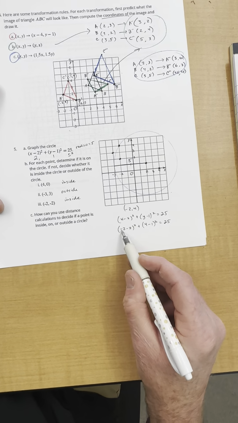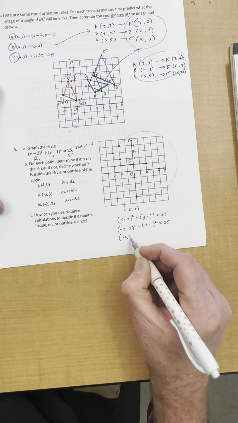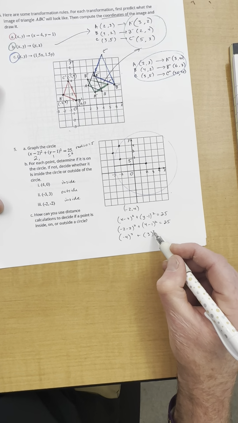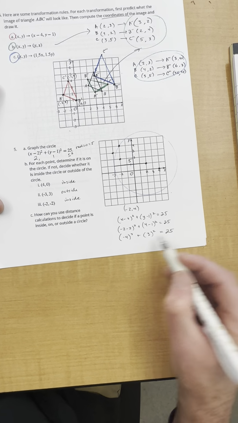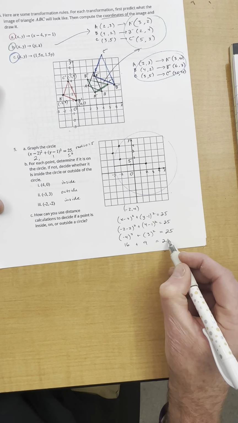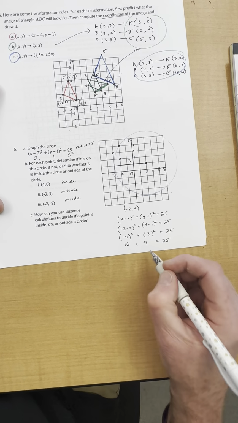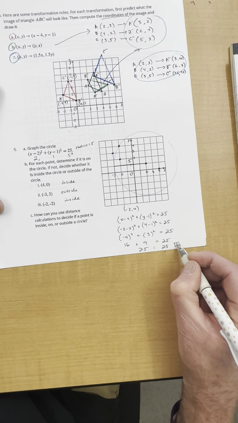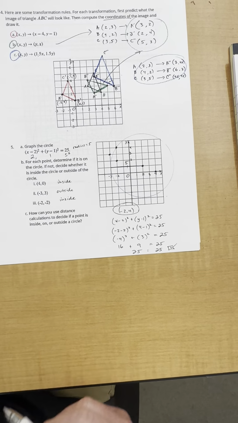Let's find out. Negative 2 minus 2 is negative 4 squared plus 4 minus 1, 3 squared, does it equal 25? Let's find out. 16 plus 9, does it equal 25? Yeah. Does 25 equal 25? Yep. So negative 2, 4 is on the circle.